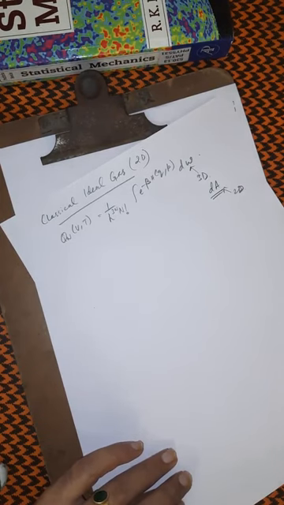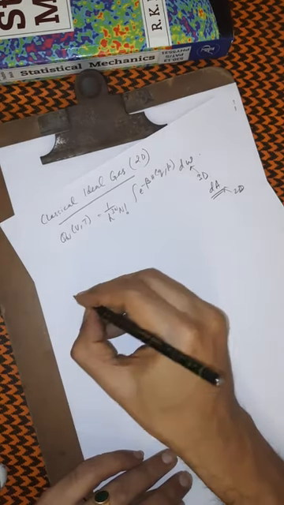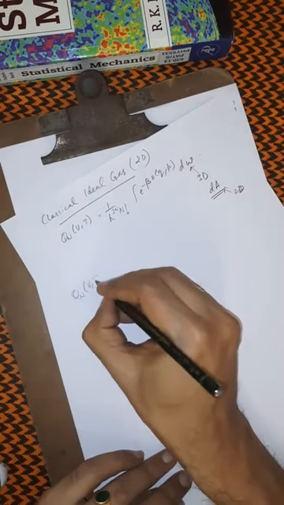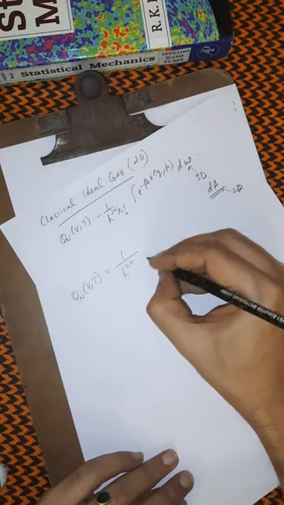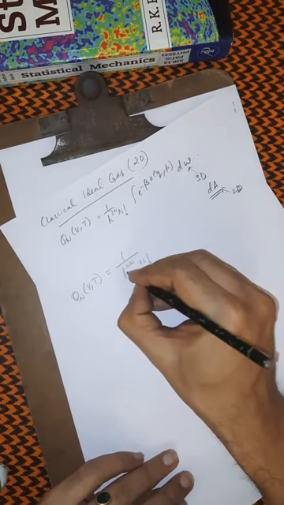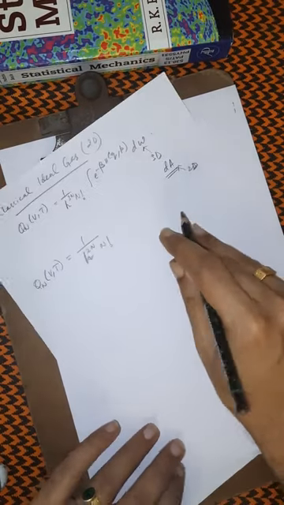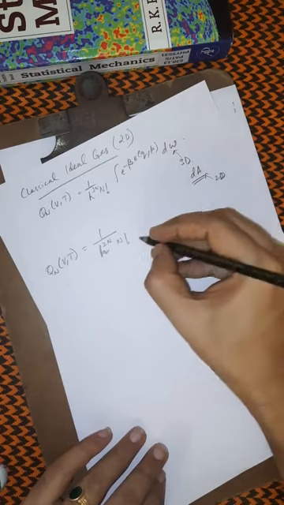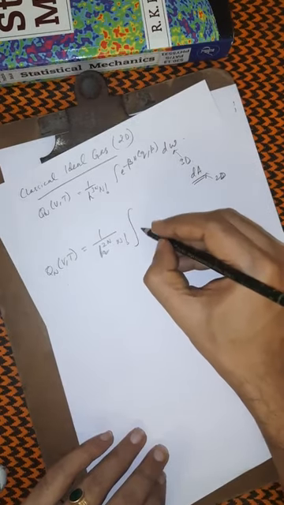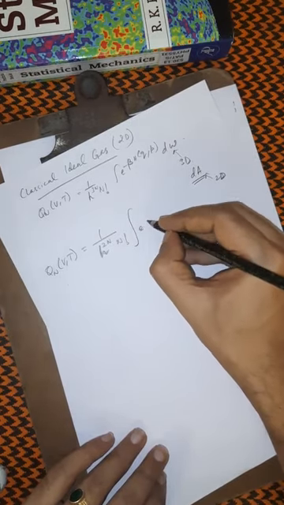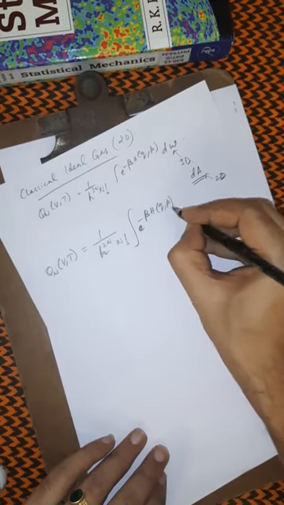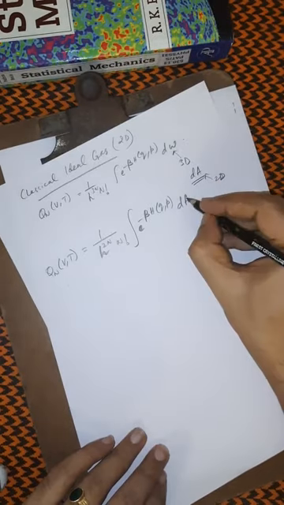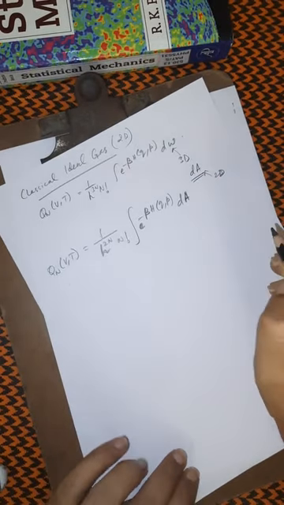Therefore we can write down the expression as Q_NVT is equal to 1 by h raised to 2N N factorial, integral of e raised to minus beta H(q,p) dA. So this is the expression with which you should be starting.